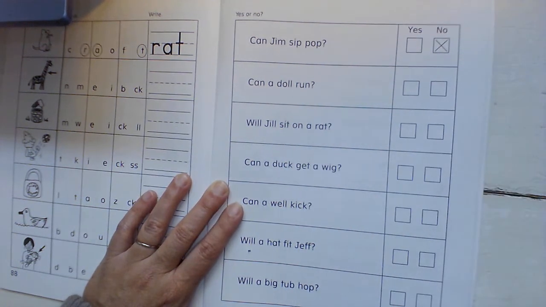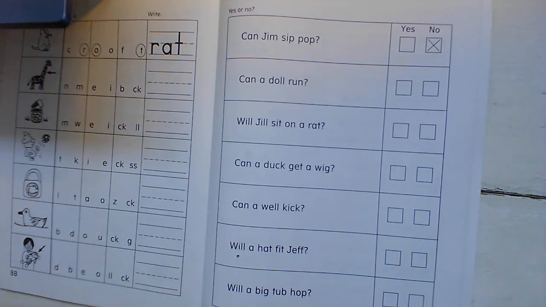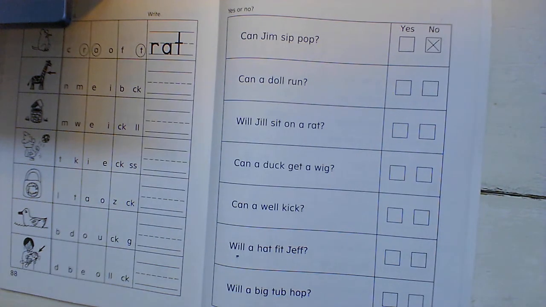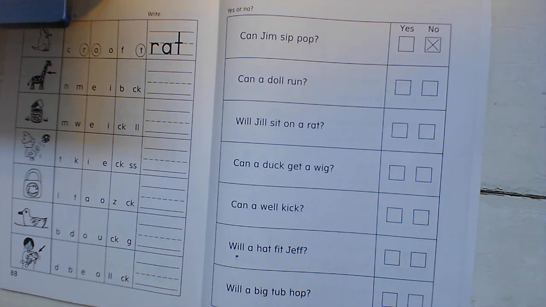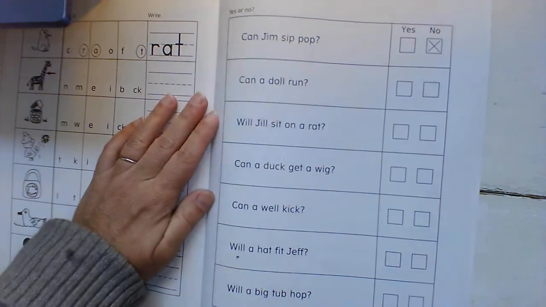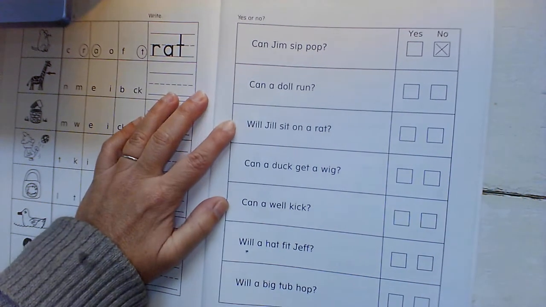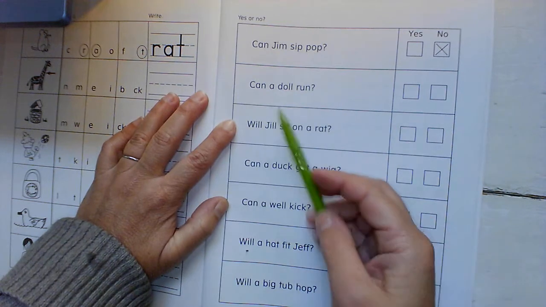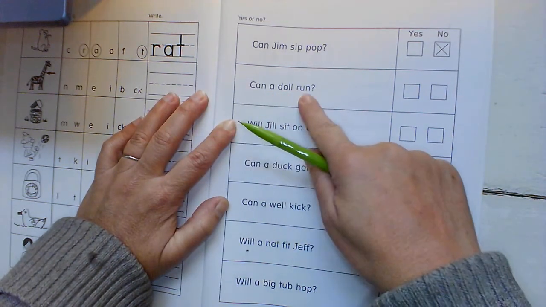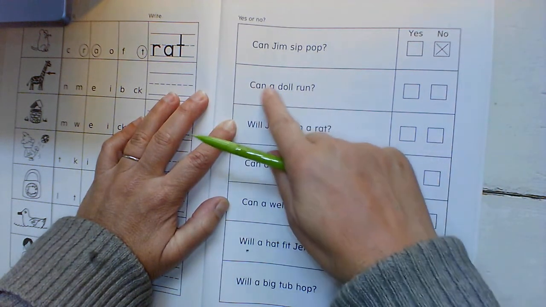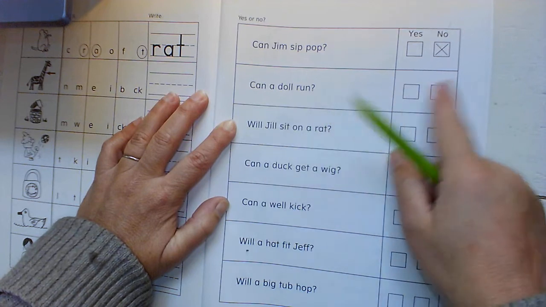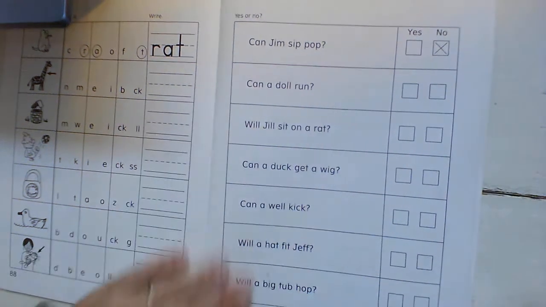I wonder why they said no for that one. That's perplexing to me because if you think of pop like soda pop, can someone sip pop? Yes. So I would say yes, but maybe they're thinking that Jim can't sip pop, so they would say no. So you're going to sound out the words. They have your short vowels in them, and then do yes or no, whichever you think is the answer.